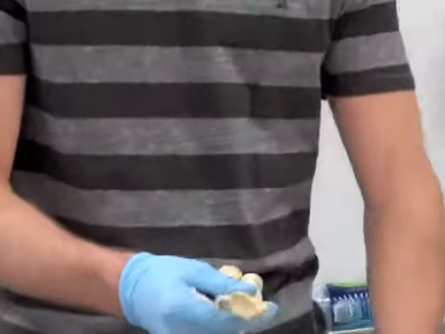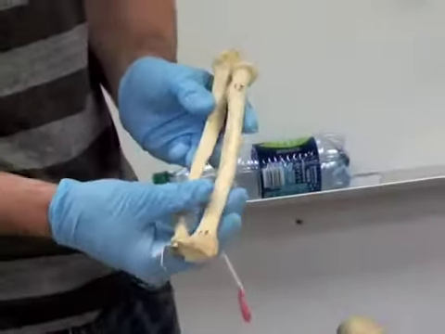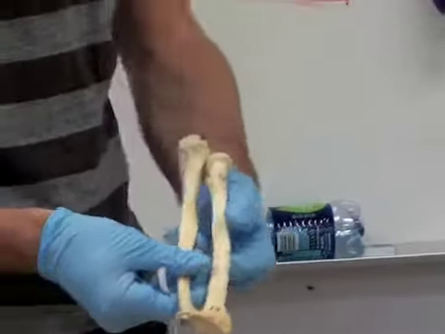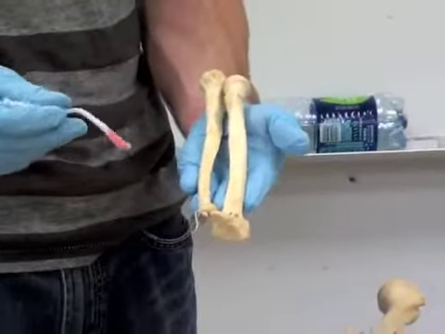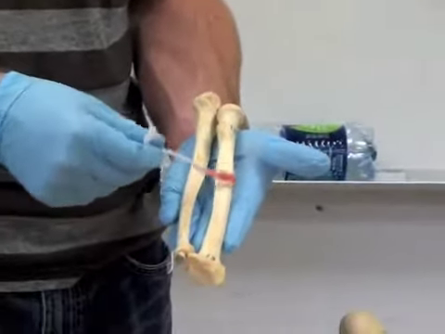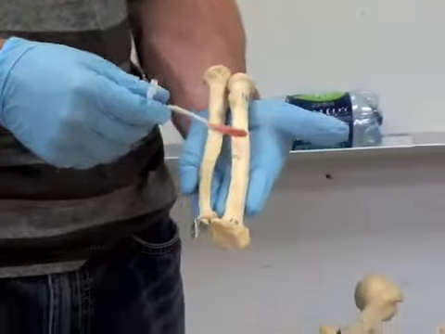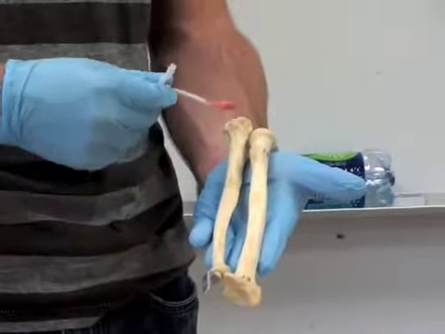First, we'll look at it by itself. We have the radius and we have our ulna. Now, just looking at it like this, our radius is going to be on the lateral side. This is a left forearm. So lateral radius. And it's always going to be shorter than the ulna, which is the longer one.